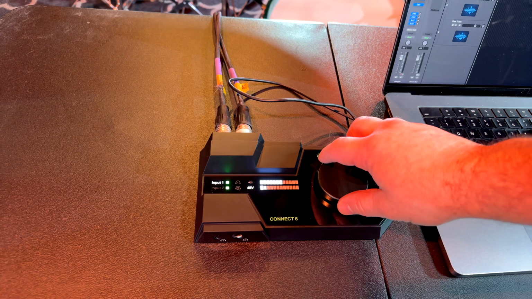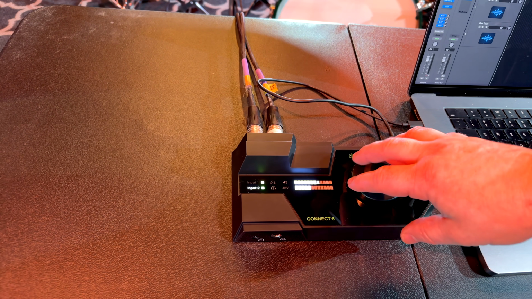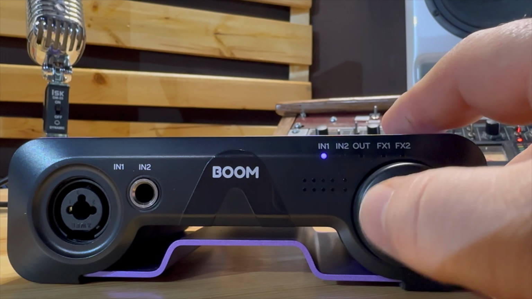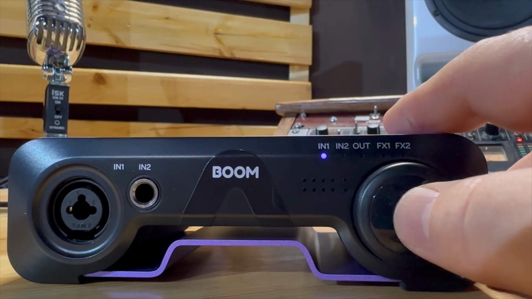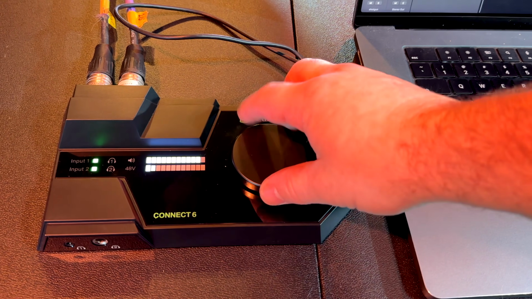Some interfaces will use a single rotary knob that can toggle between multiple different adjustments. And that's okay, I don't mind those as long as whatever's being adjusted is clearly indicated. The Apogee Boom uses a single rotary knob, and it's not very clear what you're adjusting, so you basically have to use the software whenever you're using the Apogee Boom. But the Lewitt Connect 6 also uses a single rotary knob, and it's very clear what you're adjusting.